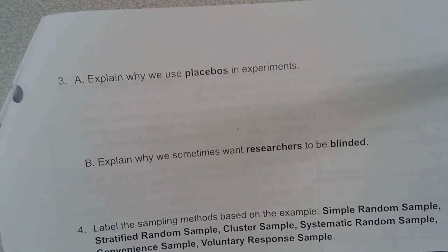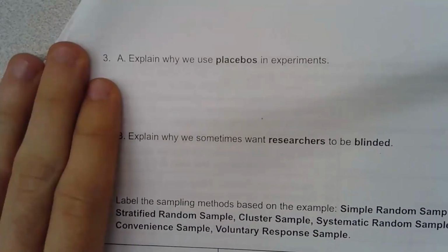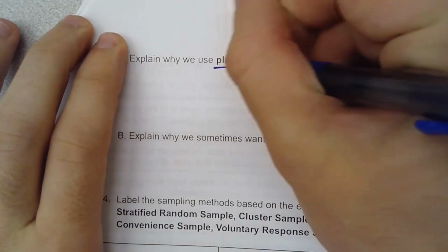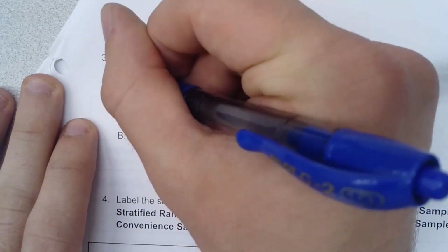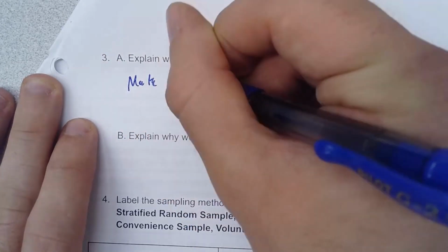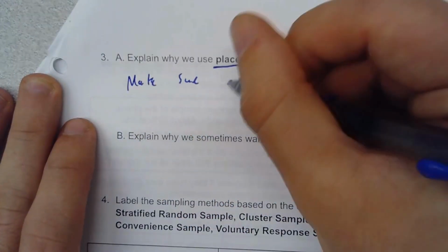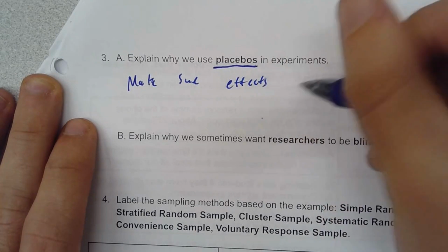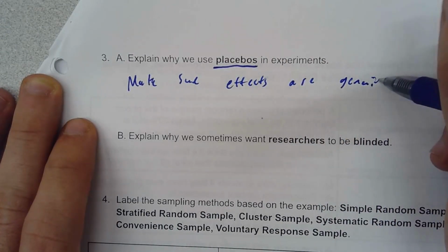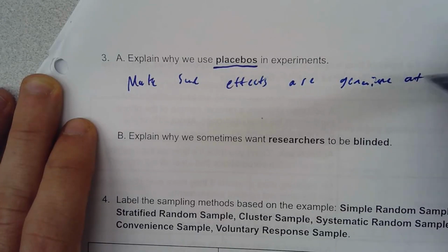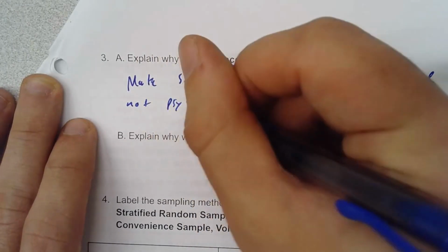3A, explain why we use placebos in experiments. So we use placebos because we need to make sure effects are genuine and not psychological.